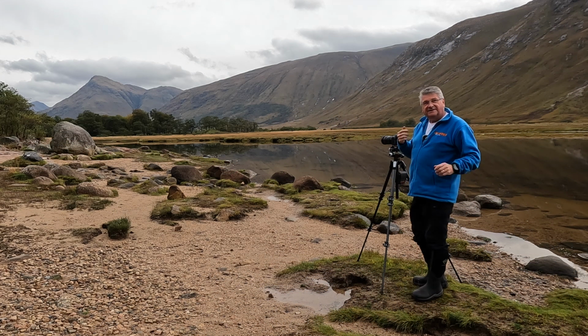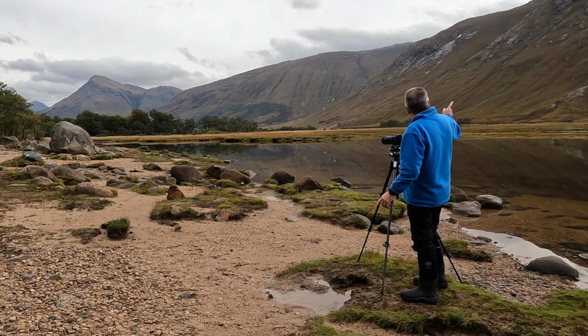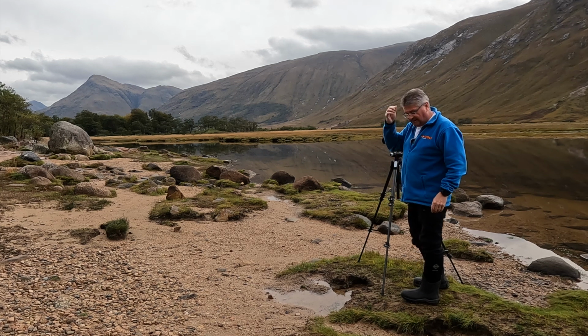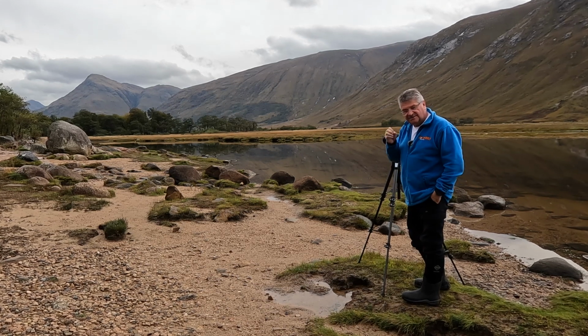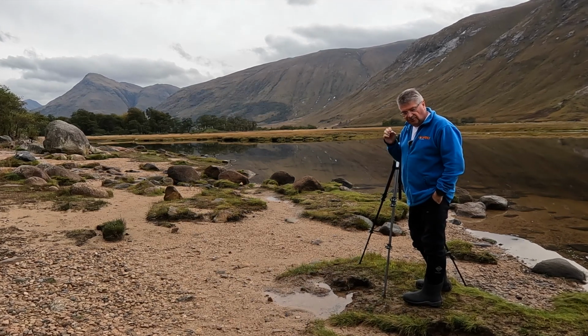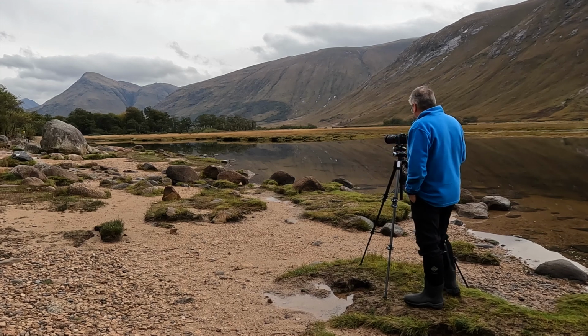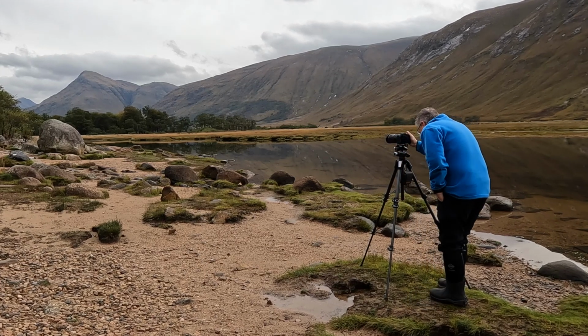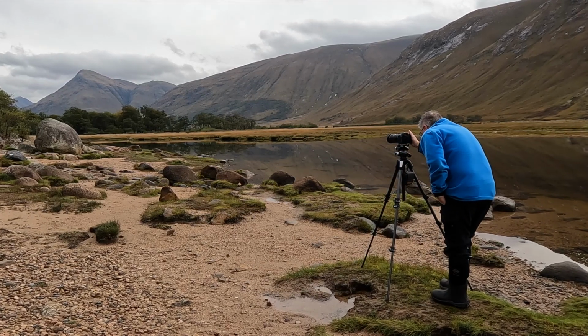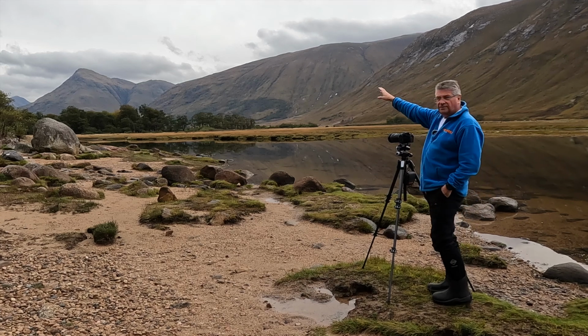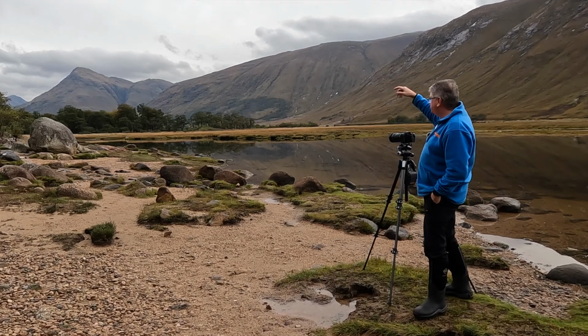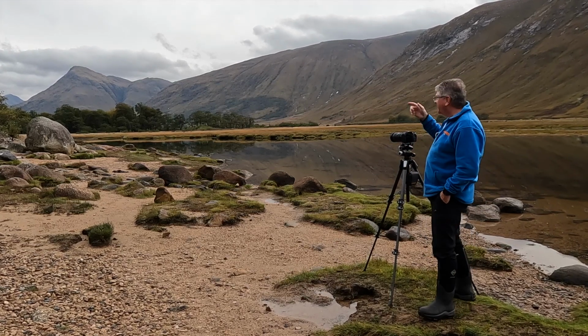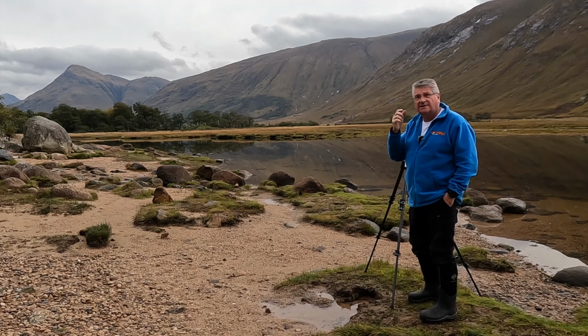I don't know if you can hear it, but across the water over on the mountains there, the stags are rutting, so they're doing their big bellowing sound. So pretty cool actually. Right, so what I'm trying to do here is, there's mist on the top of the mountains, just at the top here. So I'm trying to capture a couple of shots before that mist disappears.